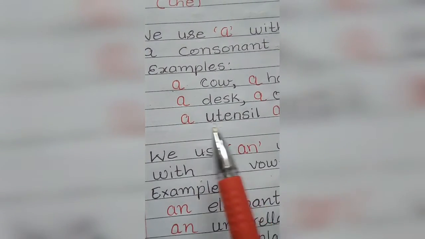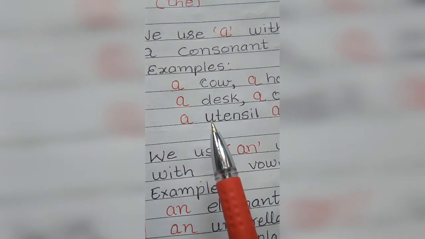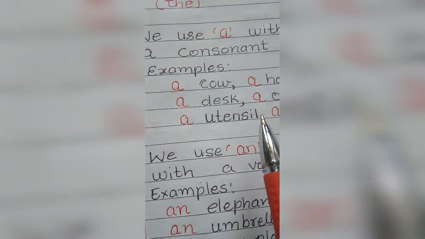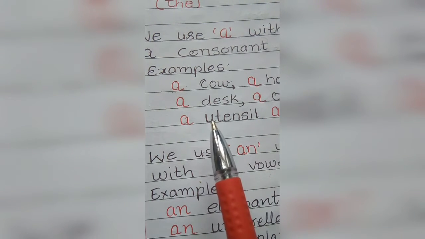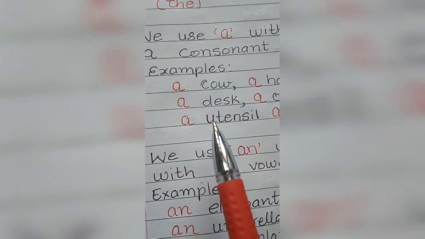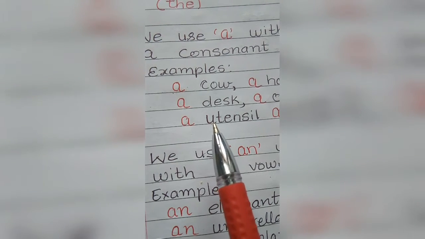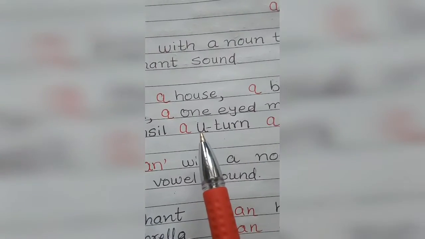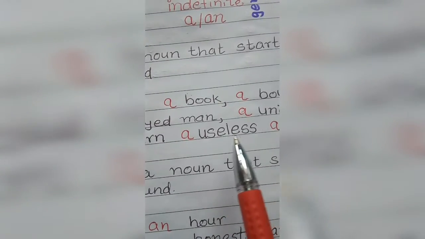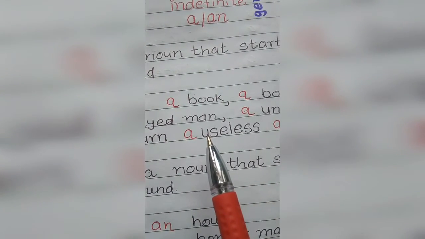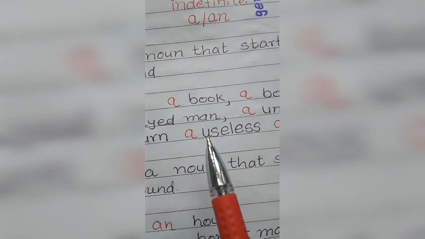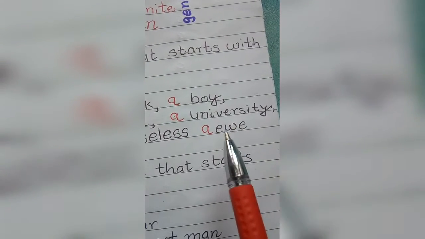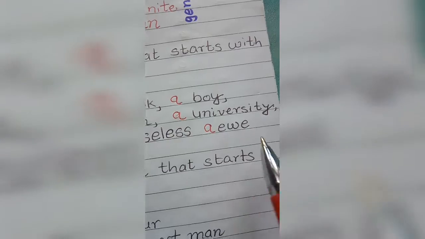Similarly, utensil, U is there. That's why a utensil. Vowel letter but consonant sound. Initial consonant sound, not vowel sound. Or a U-turn. Or a useless. You, vowel letter, consonant sound, or a useless. Similarly, a ewe means female sheep.